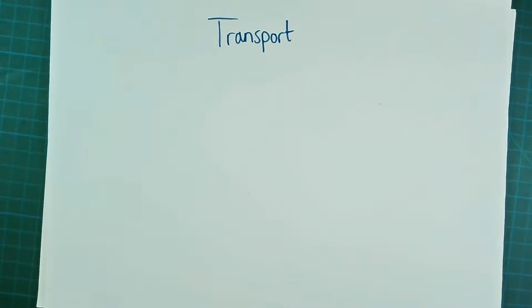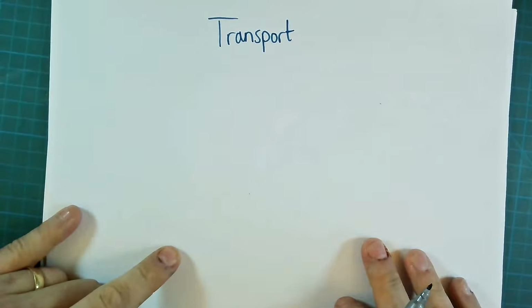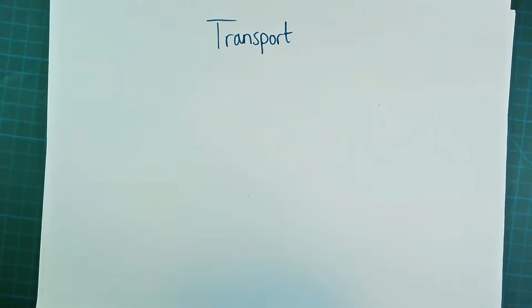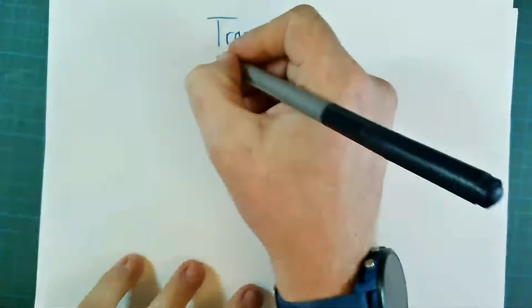So that is the 3 ways that we can transport things into and out of cells.